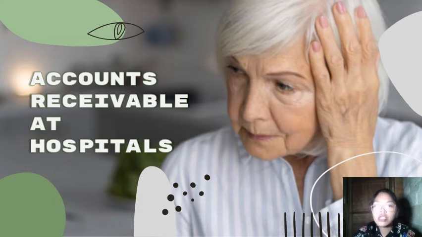And this includes the accounts receivable arrangement in hospitals. It is one of the most complicated transactions. Patients, private insurance, government programs, charitable groups, and others may pay for the services for the patients.